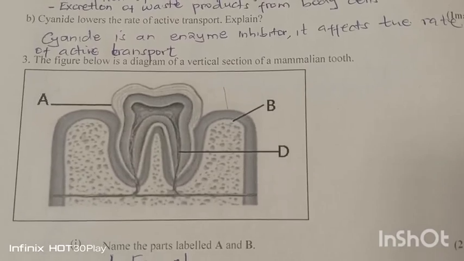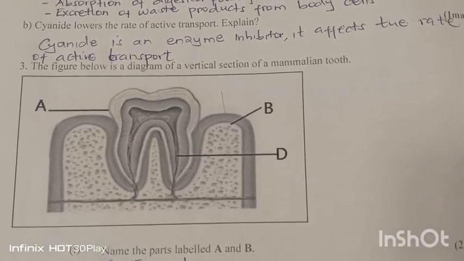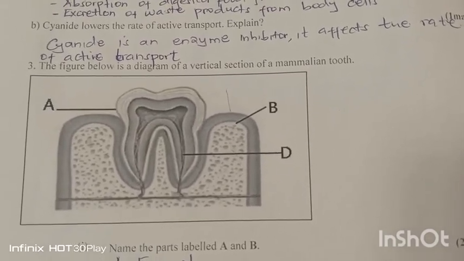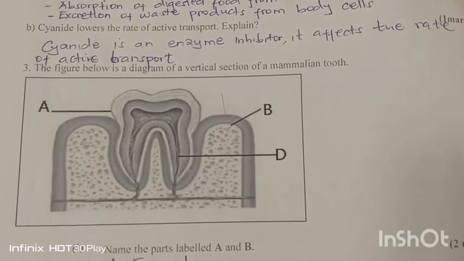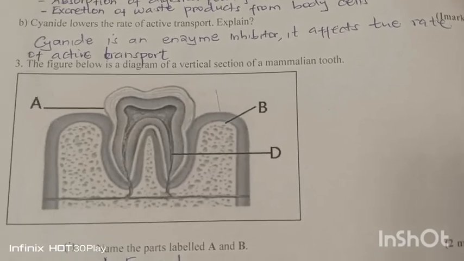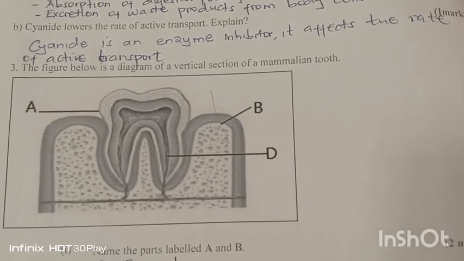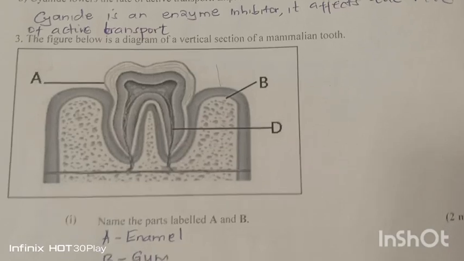Cyanide lowers the rate of active transport. Explain. You know that cyanide is an enzyme inhibitor, so it affects the rate of active transport because active transport is controlled by enzymes.